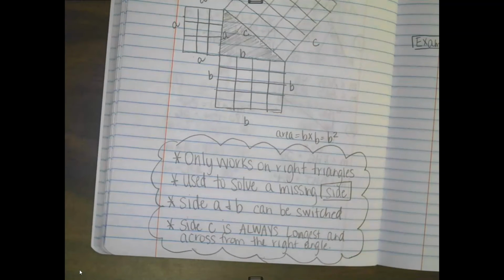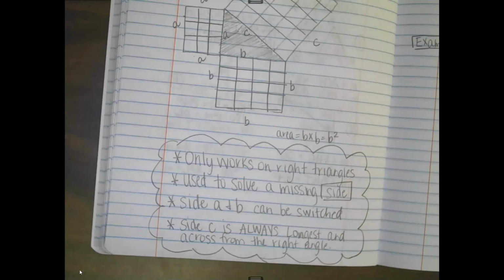All right, tomorrow we're going to practice some more Pythagorean theorem. We will continue working on it. You will have a homework assignment on it, and then next week you're going to have a test over it. It'll be the first test of the next 6 weeks. If you have any questions, please send them my way. Good luck.